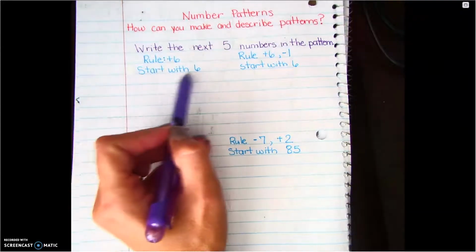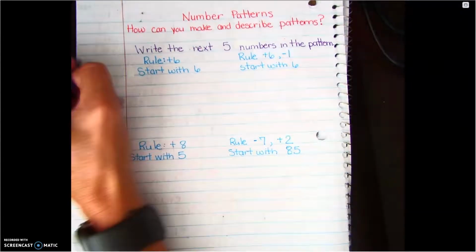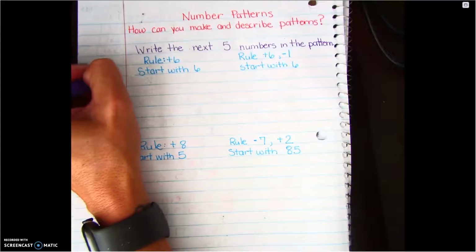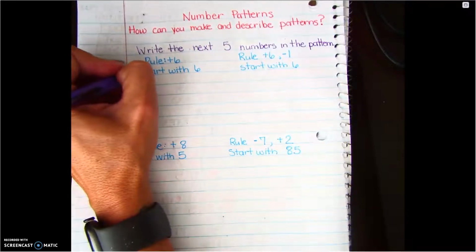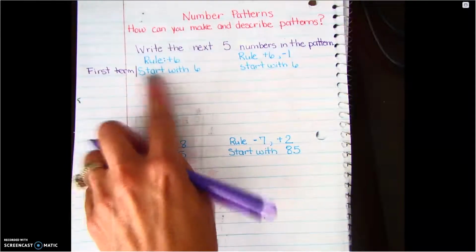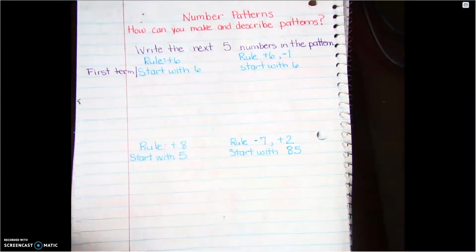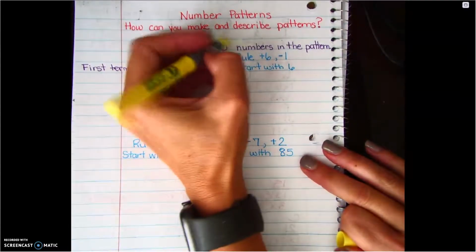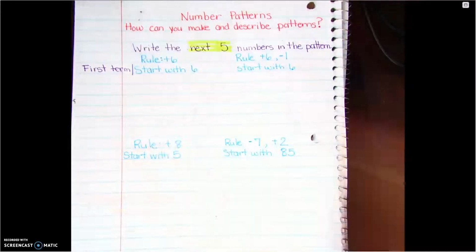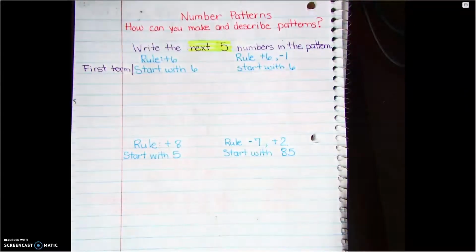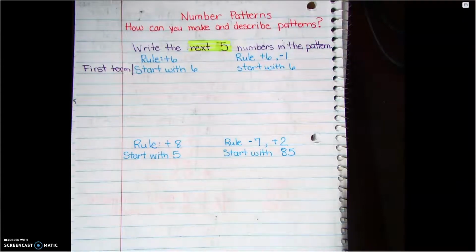And it also gives you the number to start with. It might also say first term. You'll see it both ways. You'll see first term or start with, and the directions are right here. The directions are write the next 5 numbers. So the next 5 numbers in the pattern. So you've got to make sure when you're reading the directions that you follow those directions.